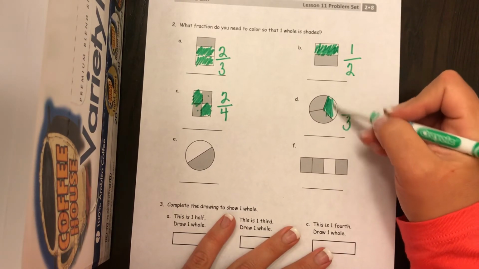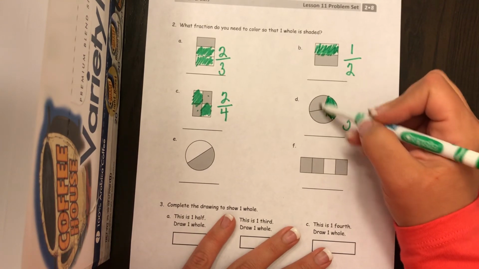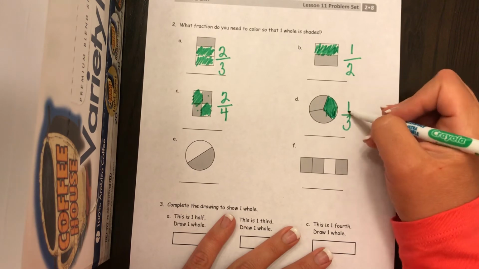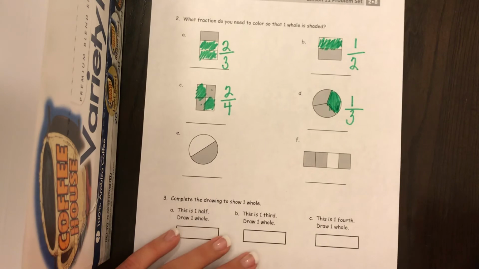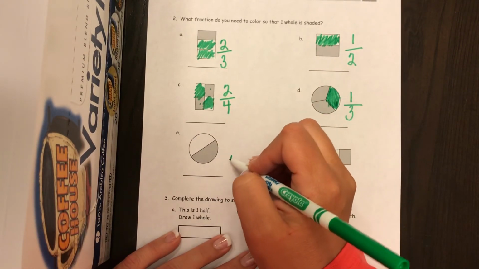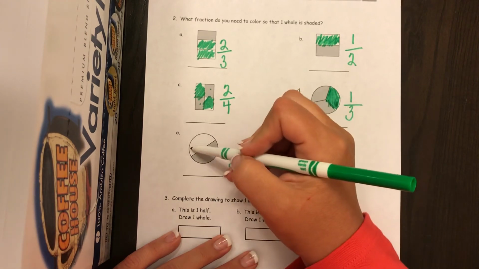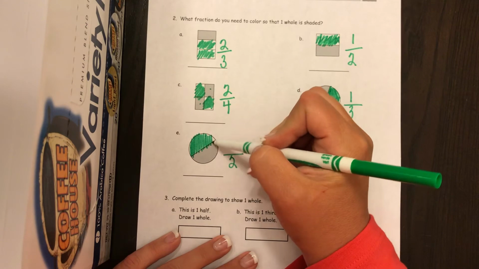On D, you have 3 parts that make up a whole, and you have to shade in 1 of them to make the rest of a whole, because you already have 2 parts that are shaded. You had to shade in 1, so 1/3 is what you had to do to finish the whole. Again, you have 2 parts that make up a whole on E. Okay, to make this whole, I have to shade in 1 more part, so 1/2.